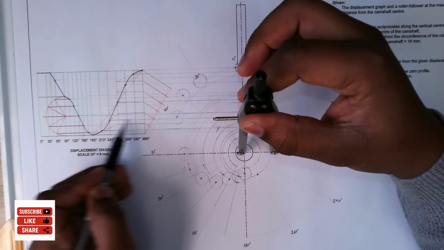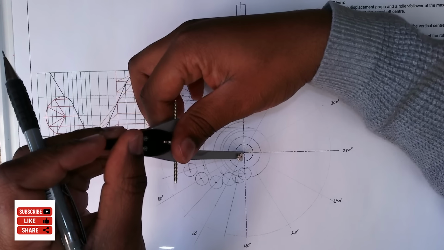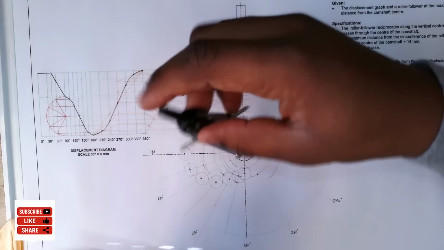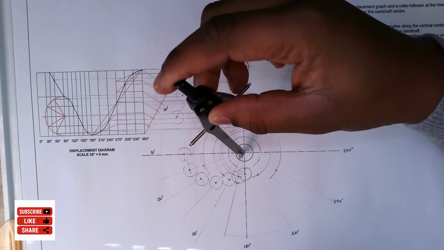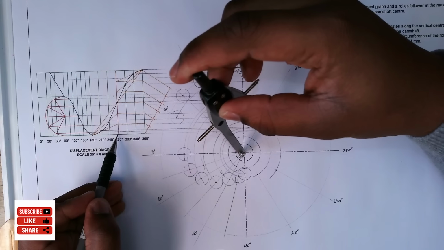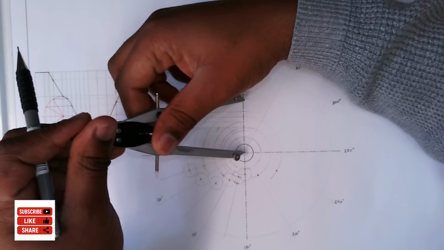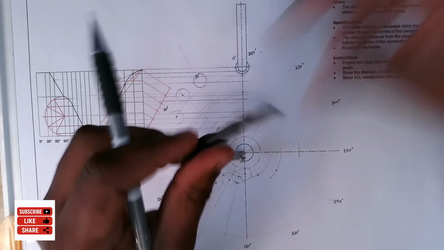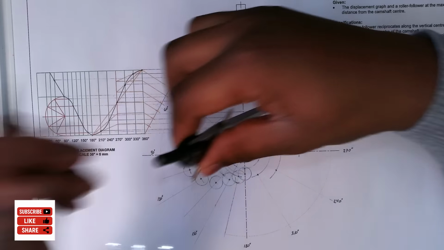I have to follow that projection, and then adjust my compass, project it to 240. 240 is this side, so 240 is here. All right, and then I'll move to 270. 270 is there. I'll adjust my compass to 270 like that. Project it to 270. 270 is right there.